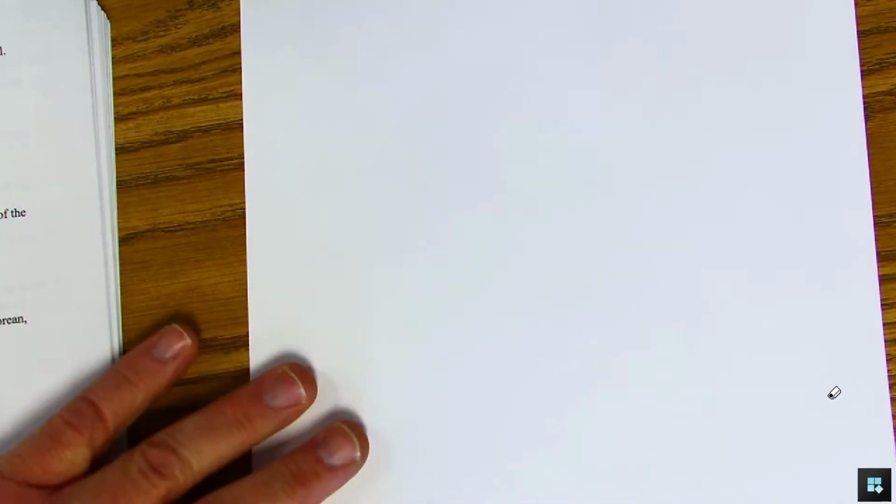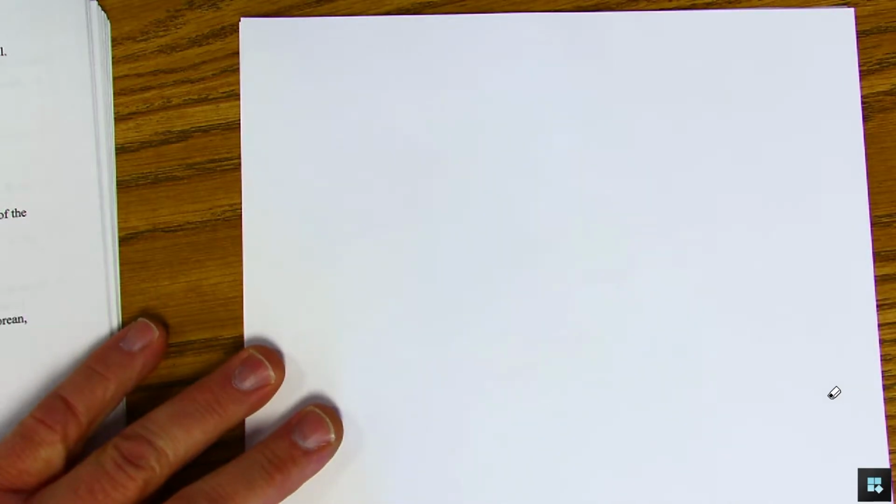So I call these kind of logical puzzles. So hopefully if you like doing puzzles or Rubik's Cube or Sudoku, you'll like doing these. So here we go. We're going to logically think through some things here.